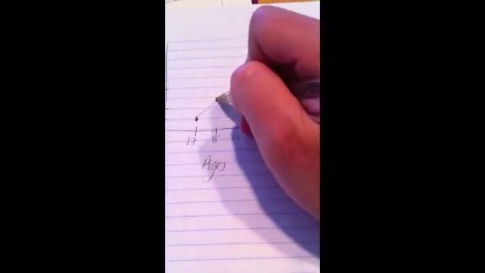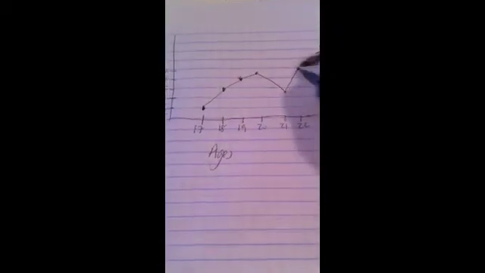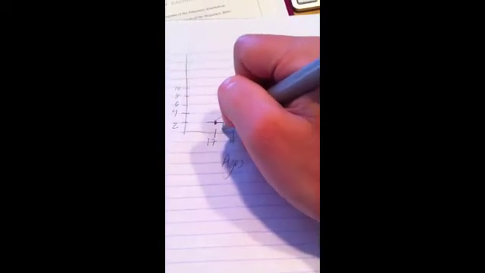So to make your frequency polygon, just connect the dots with straight lines. And there's your frequency polygon. To make your histogram, you're just going to make a little bar graph. And you're going to use the same heights. You're just going to make little rectangles. So I'll make a rectangle around the 17.